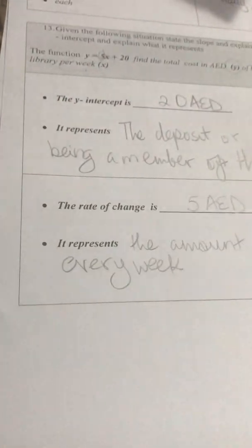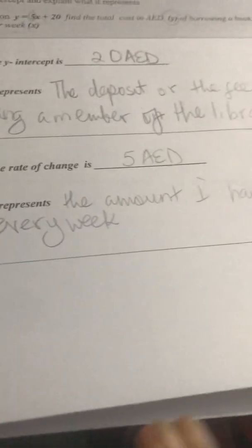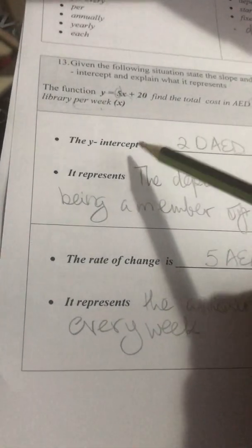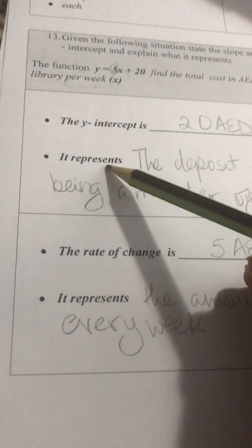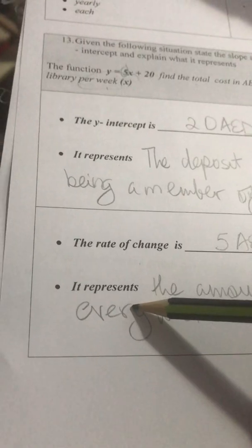Okay? It is the amount I have to pay every week. Kalas. And there, you've explained. You have stated, you've explained.